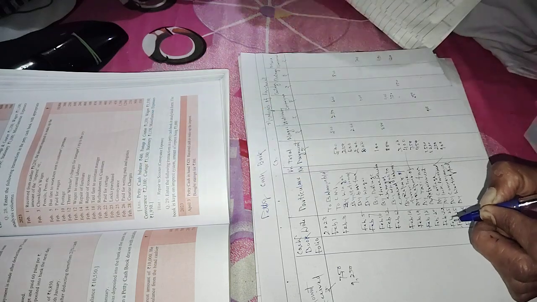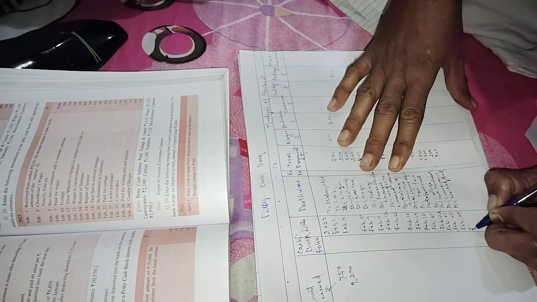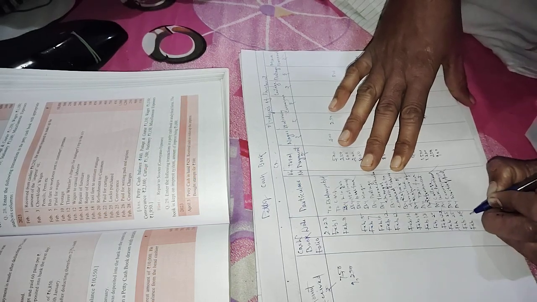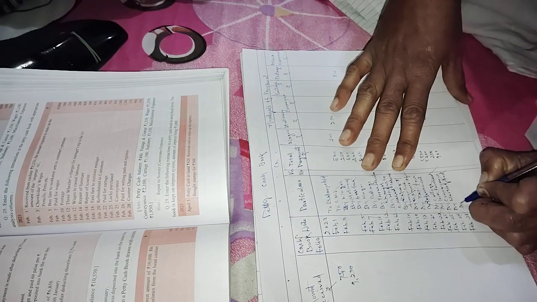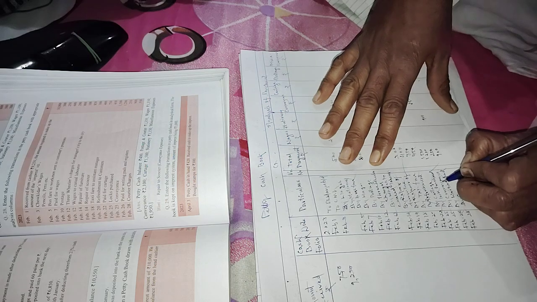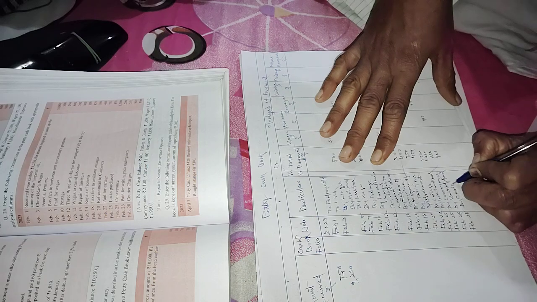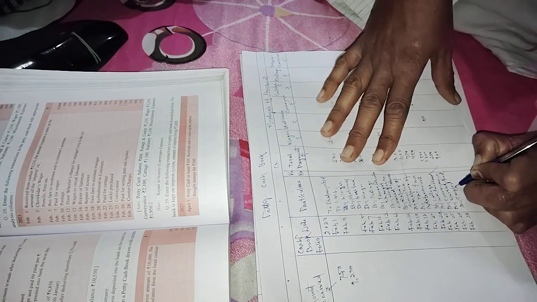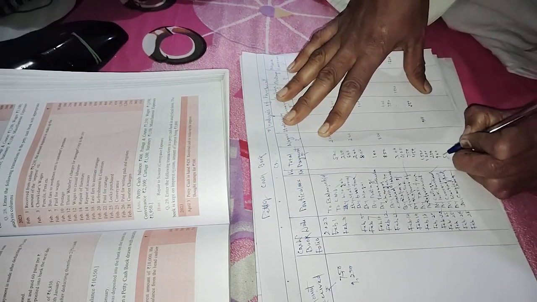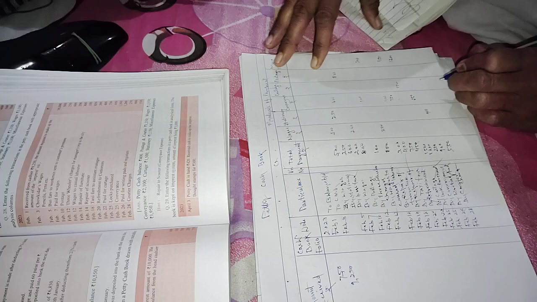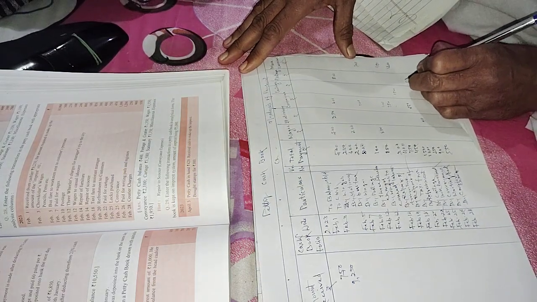Next is courier charges 550, February 28. By courier charges, 550 in total payment column and in postage column 550.